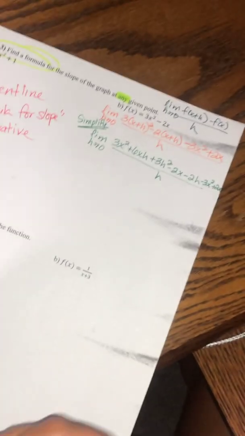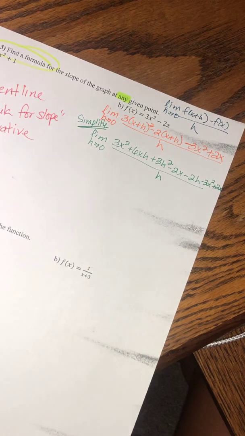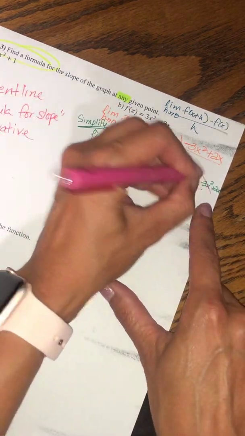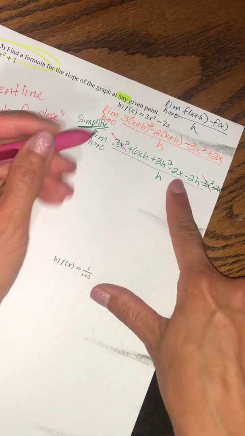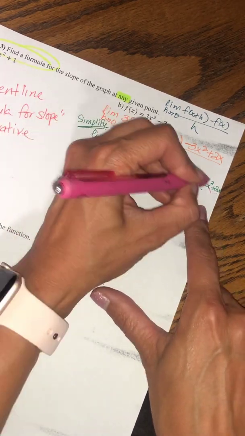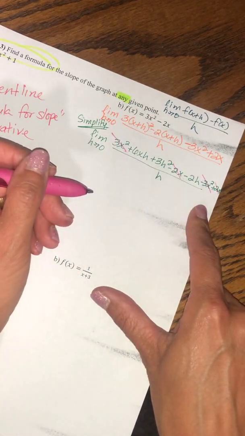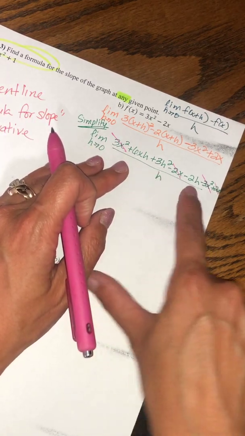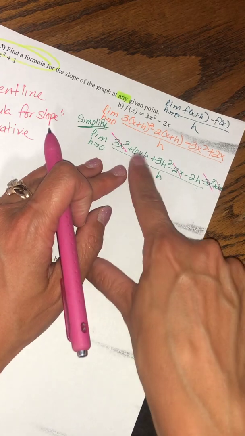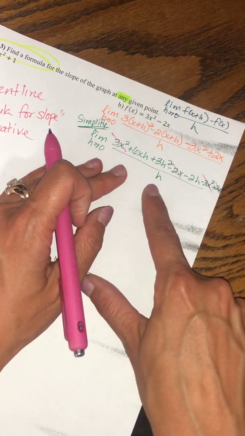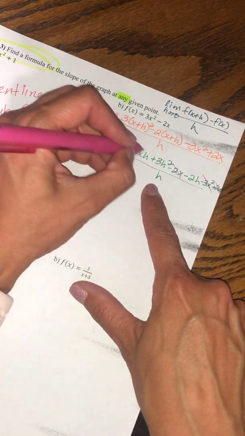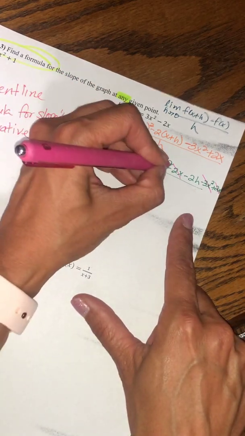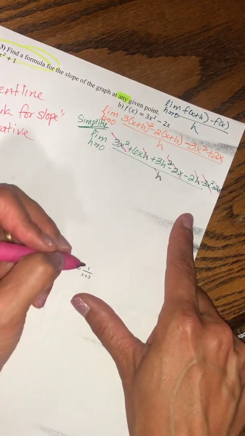Okay, let's get a little cancel happy. We have a 3x squared and a -3x squared. They're gone. We have a -2x and a positive 2x. They're gone. So all I have left is 6xh plus 3h squared minus 2h all over h. So all 3 terms have an h, so that means I can cancel out an h from each of them. Cancel, cancel, drop down 1, cancel.